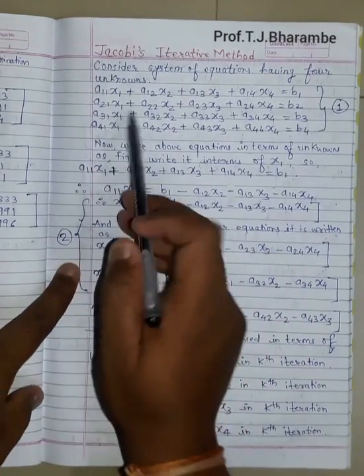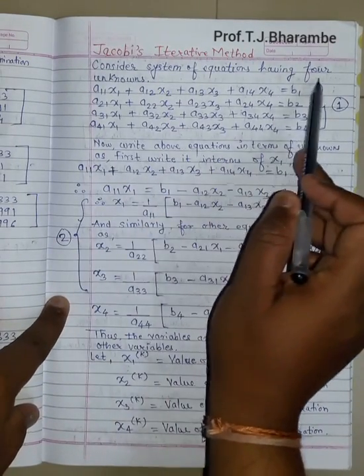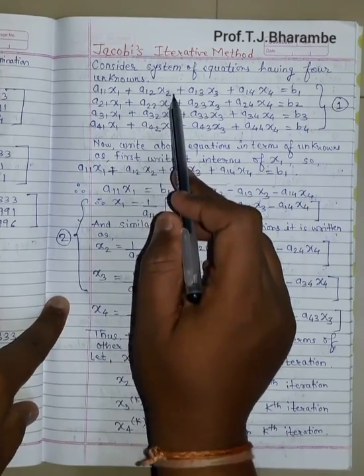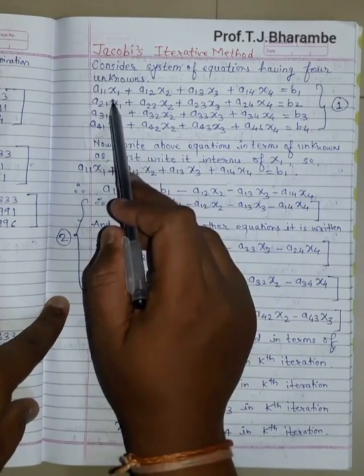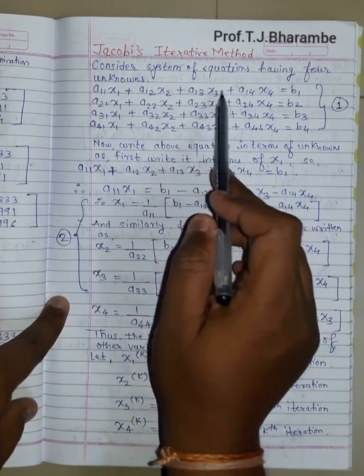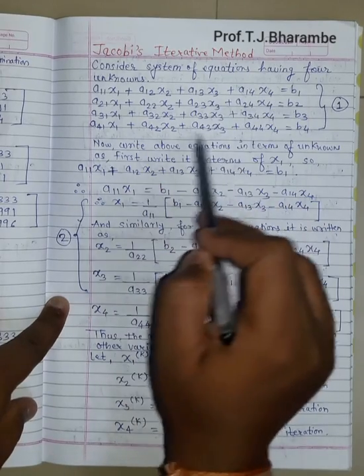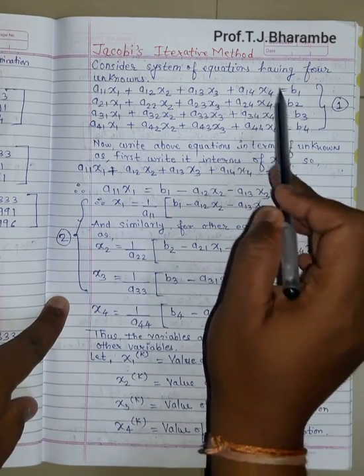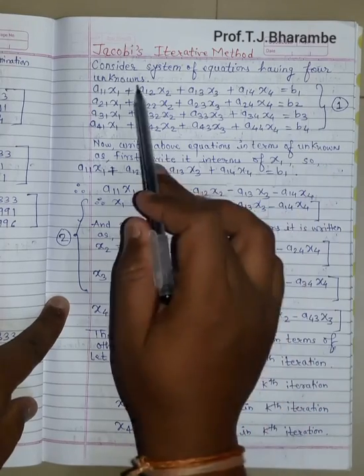So again, consider a system of equations having four unknowns. These are the linear simultaneous equations. Which are the unknowns here? x1, x2, x3, x4. These are the unknowns here. So we have considered a set of equations with four unknowns.